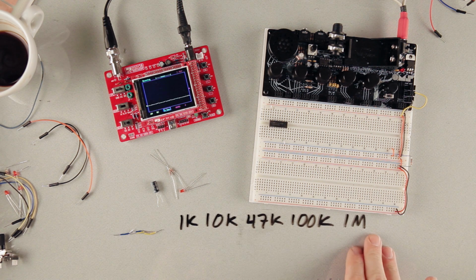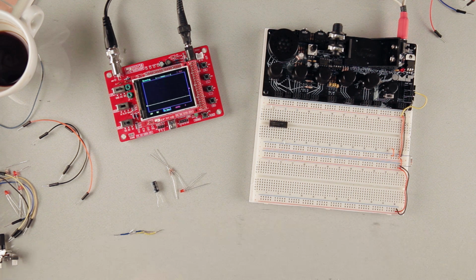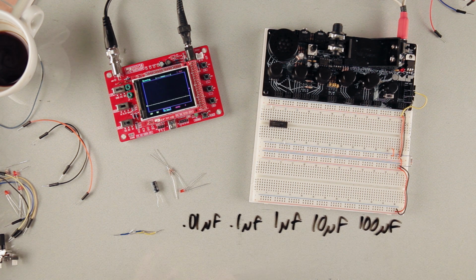So here are my resistor values. I'm just using the most common resistors. And if we need in-between values, you can combine them in parallel or whatever. We'll go over that as we go. And for capacitors, we're again using a real standard array of values, just 0.01, 0.1, 1, 10, and 100 microfarad.